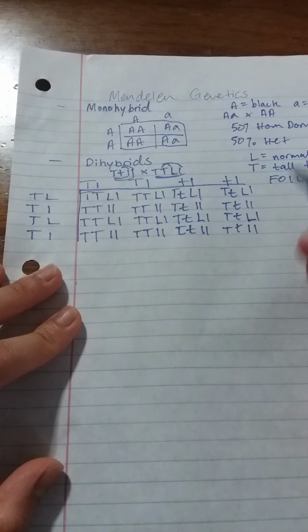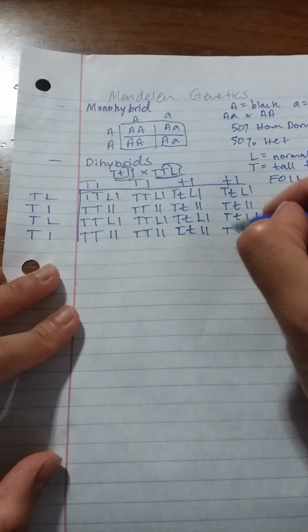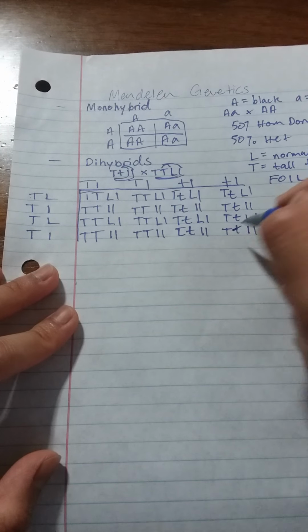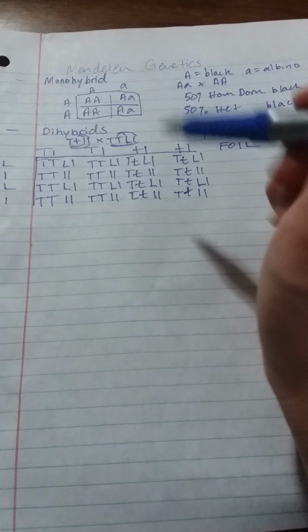Okay, so we finished all our crosses. I don't think we messed up. That's a big T, just need to make note of that. There we go. Okay, so now we look at our boxes. We have 16 possible squares of offspring. Just touching up a few errors here.